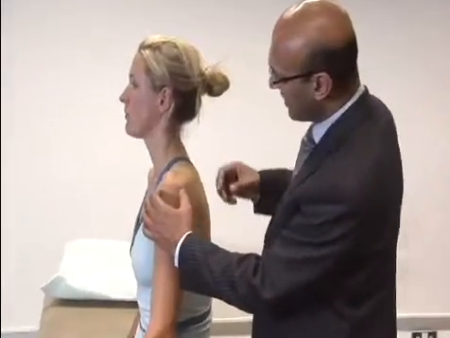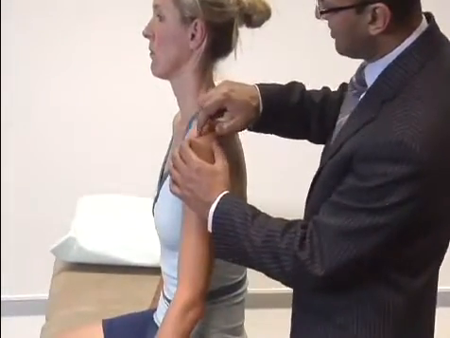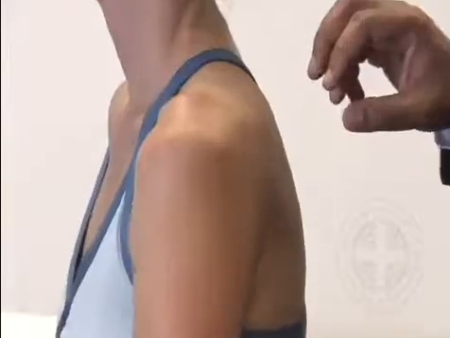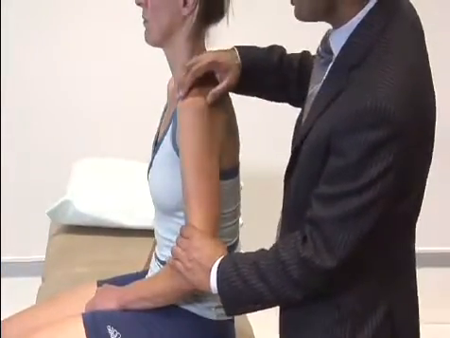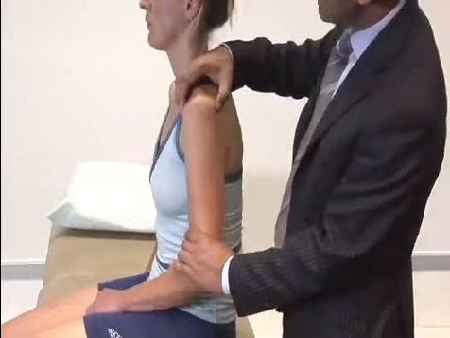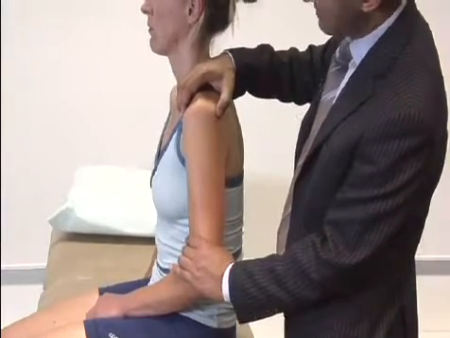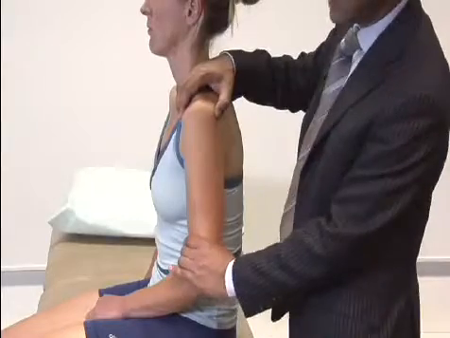Now what we're going to be doing is some specific tests for instability, and the first of these is a sulcus sign. Get the patient nice and relaxed, preferably in a sitting position. And what we're looking for is this area here below the acromion. And what we do is get her nice and relaxed, just tell me if I cause you any pain, but try and relax your shoulder. And as you're stabilising the scapula and the acromion, you're pushing down on the humerus.